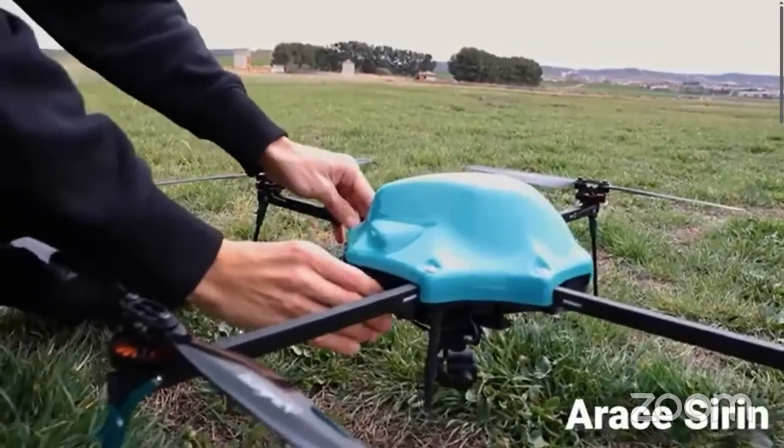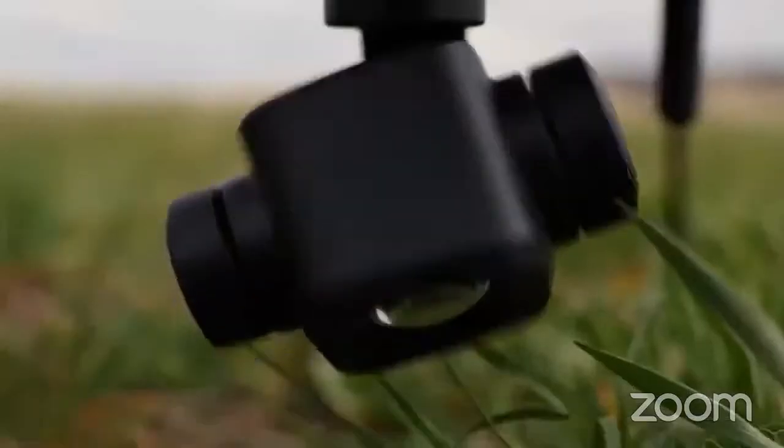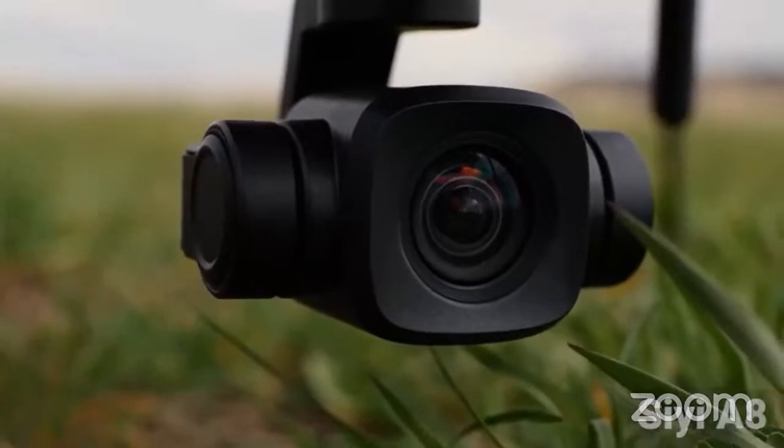Right. So yeah, he's testing on the Eraze quadcopter. It's got the same camera that I've got here, the CA8.